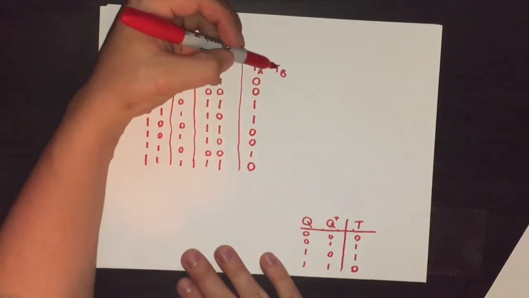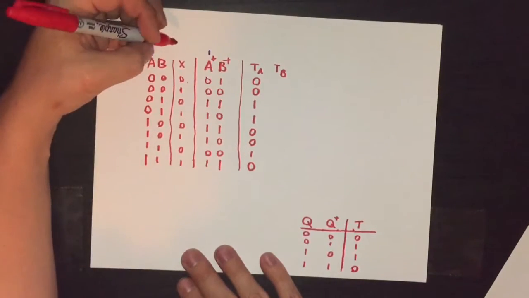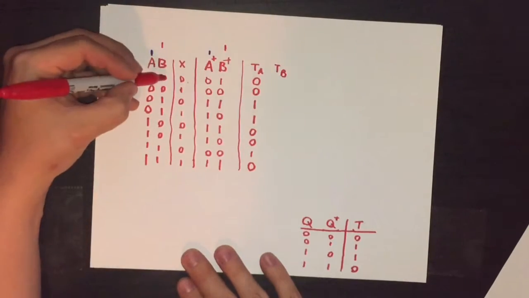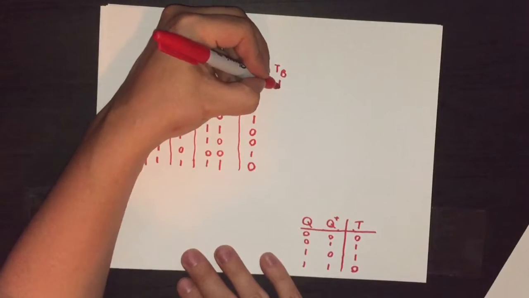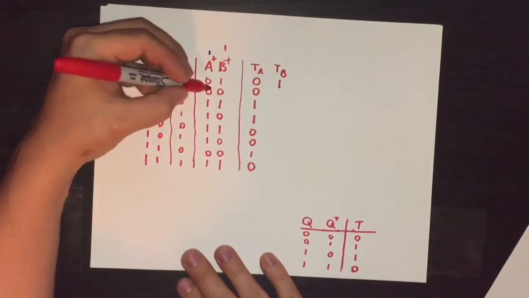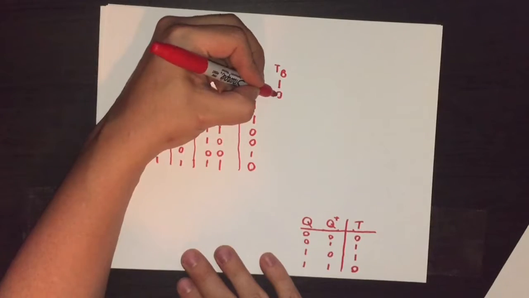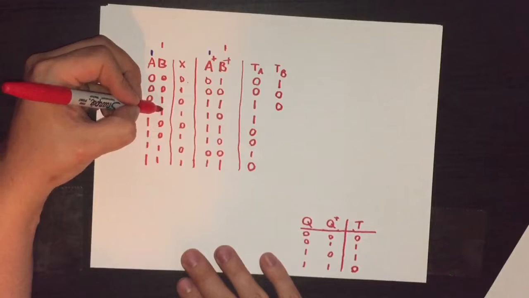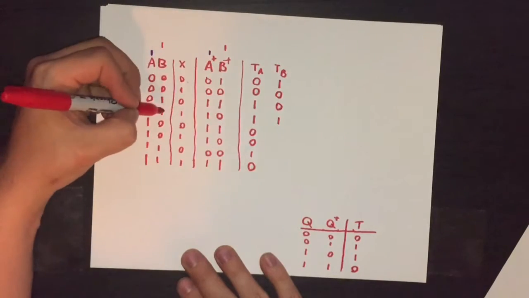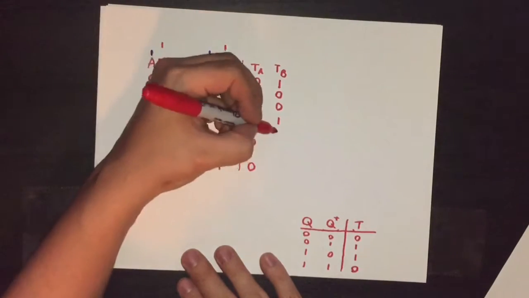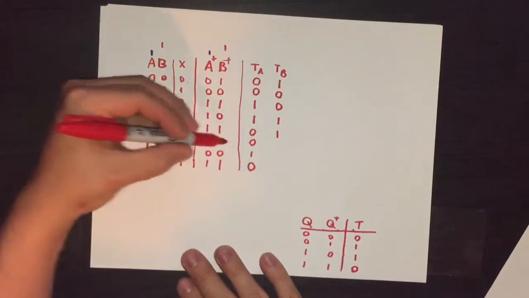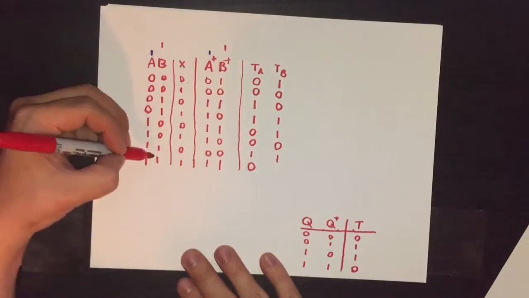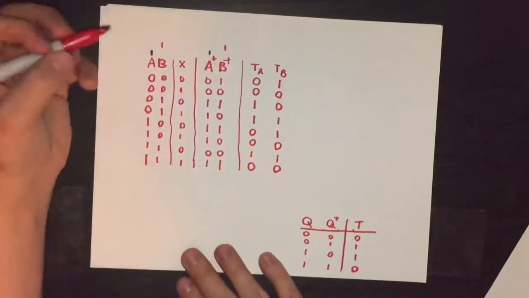Alright, good. Now the B flip-flop. So we're going from this one to this one. So 0 to 1 gives us 1. 0 to 0 gives us 0. 1 to 1, 0. 1, 0, 1. 0, 1, 1. 0, 0, 0. 1, 0, 1. 1, 1, 0.